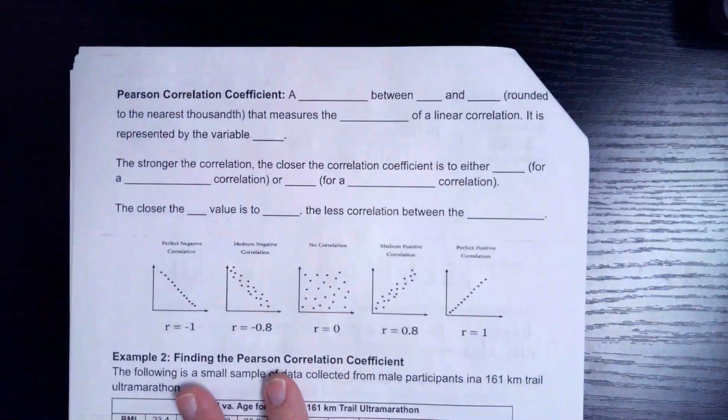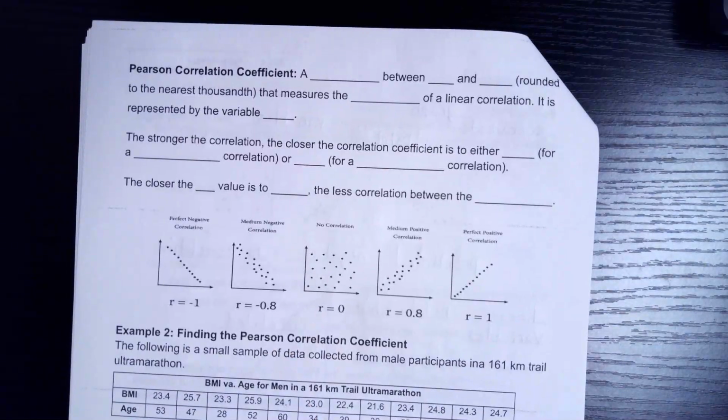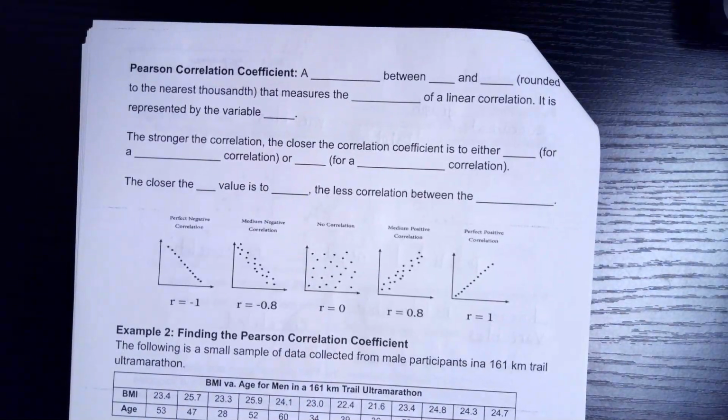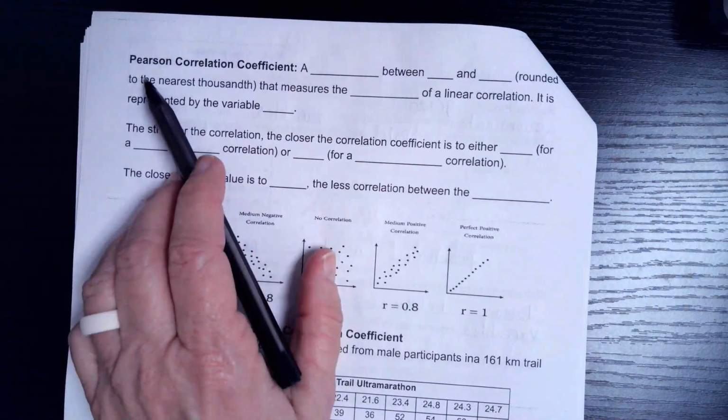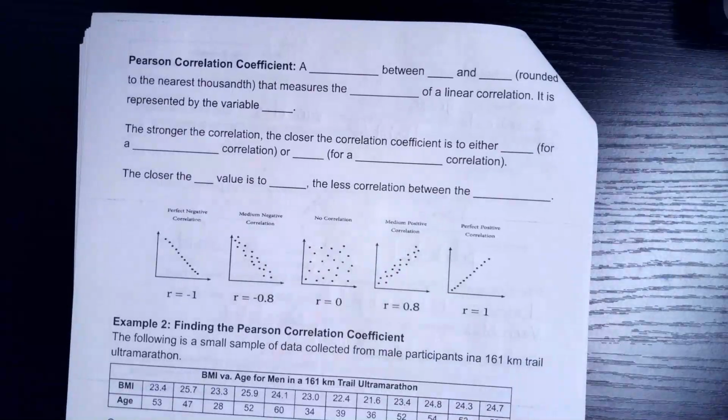All right, there is a calculation that can be done, and your calculator will do the calculation for you, and it is called a correlation coefficient. It is officially called the Pearson correlation coefficient.